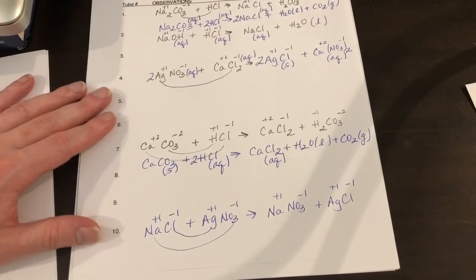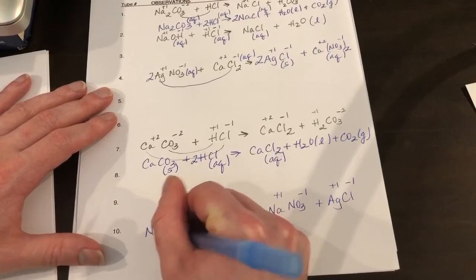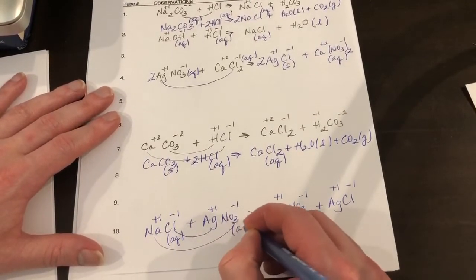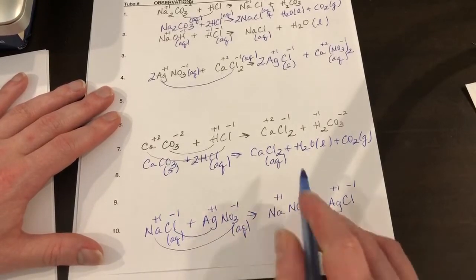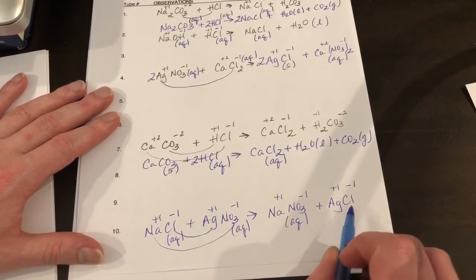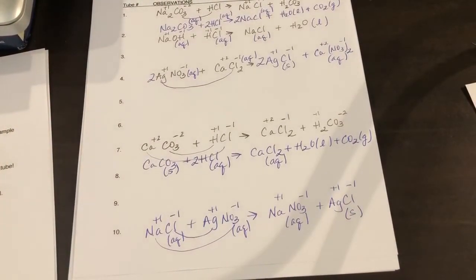Okay, now we're going to do our states. Sodium chloride is soluble. All chlorides are soluble except for silver, mercury, lead. All nitrates are soluble. All chlorides are soluble except for silver, mercury, lead. So we write S. Let's go back up and do number 5. Let's do number 5 together, and then that's the last one we're doing.